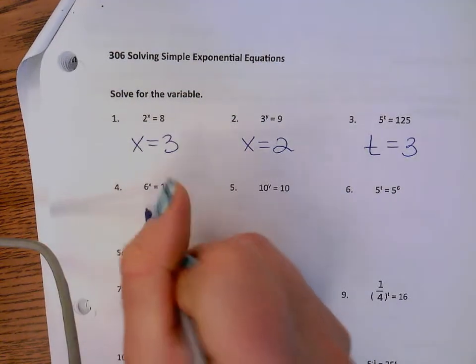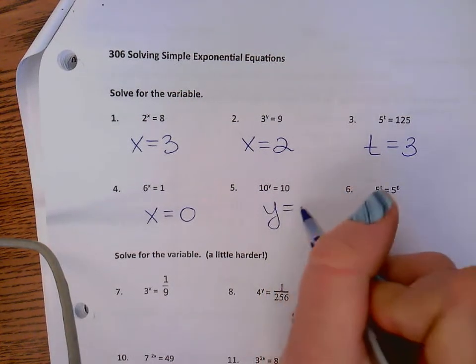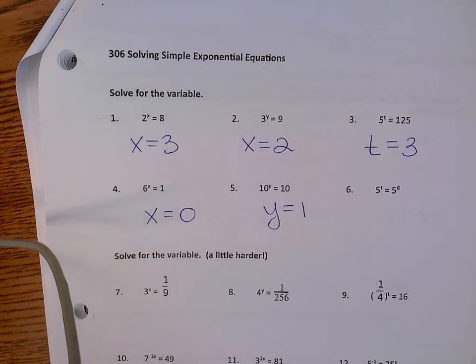Because anything to the 0 power is 1. Number 5, y would have to be 1 to make that true, right? 10 to the first is 10. And then number 6, t just has to be 6.